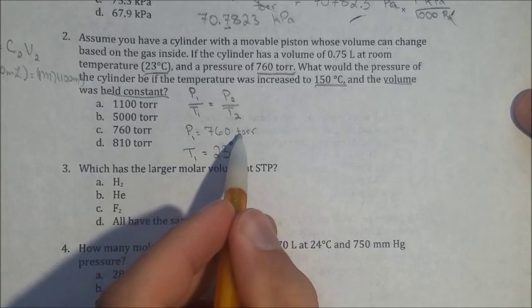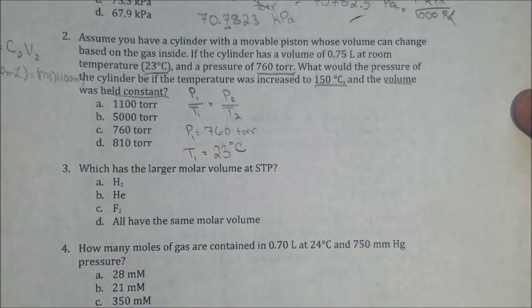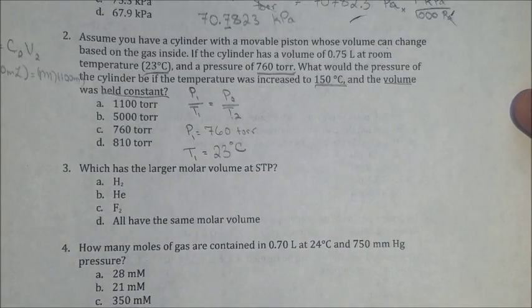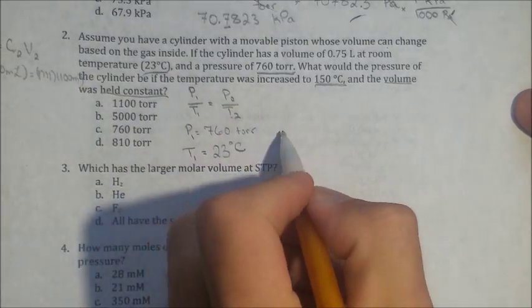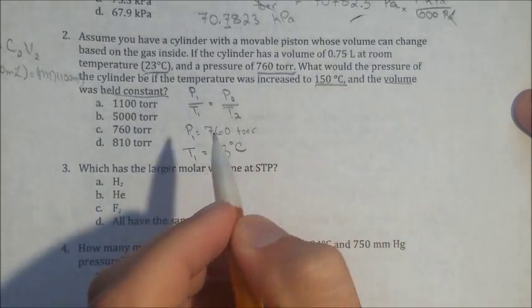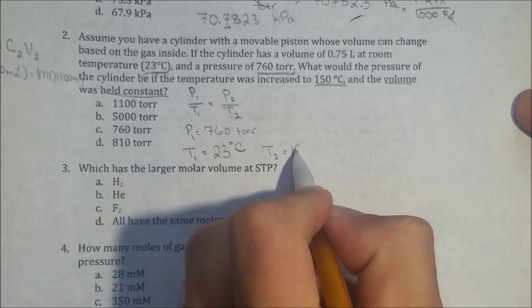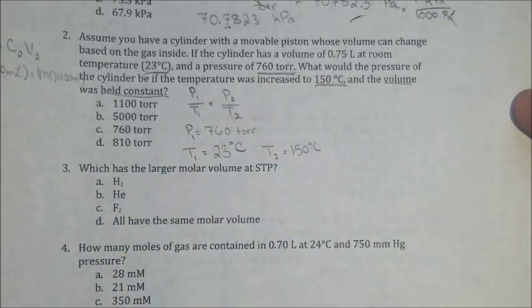So we're okay working with torr. We don't have to convert to atmospheres. And we're just fine working in degrees Celsius. We don't have to convert to Kelvin or any of that. Just as long as we use torr and degrees Celsius on this side of the equation, which is what we're going to do. Okay, and the last piece of information we're given here is 150 degrees Celsius, so T2, our final temperature, is 150 degrees Celsius. Now we're ready to solve for P2.